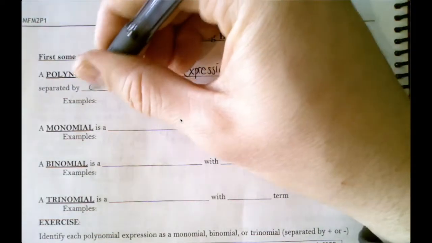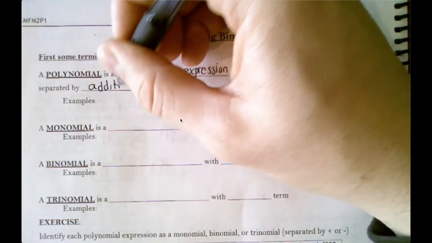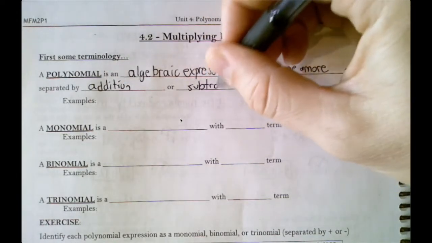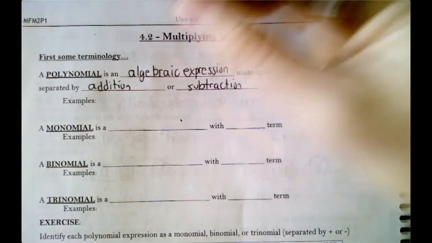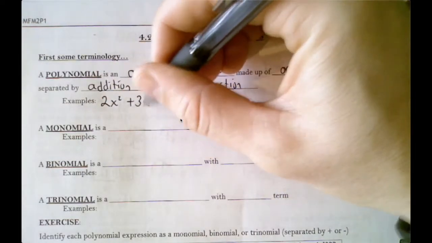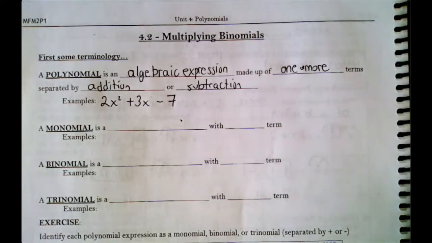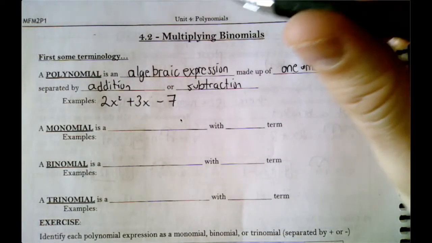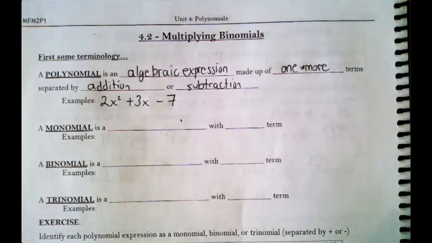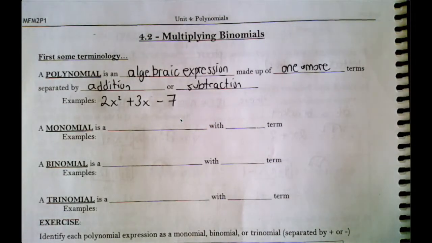And the terms are separated by either addition or subtraction. So for example, 2x squared plus 3x minus 7. In this example, we have three terms, 2x squared, 3x, and minus 7. And note we can't put these together because none of them are like terms.